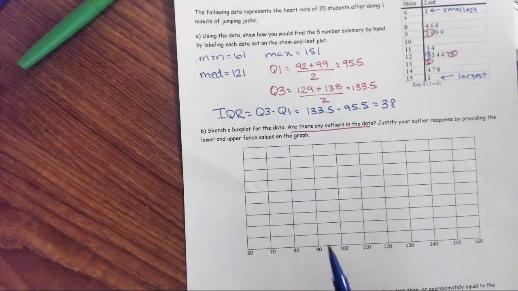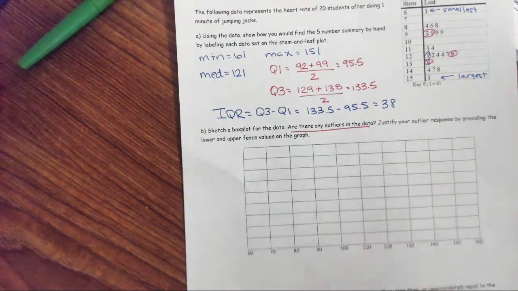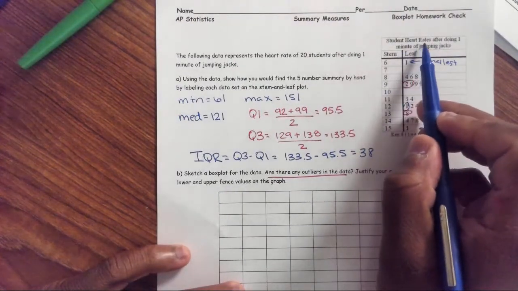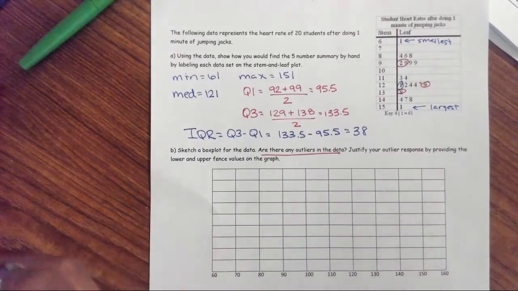Now, what does that IQR of 38 mean? Somebody tell me. That's the middle 50%. And what are we talking about here? Talking about heart rates, right? So the middle 50% of people have heart rates that are within 38 beats per minute of each other.